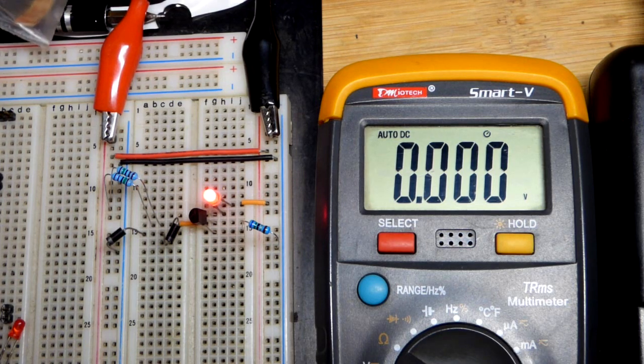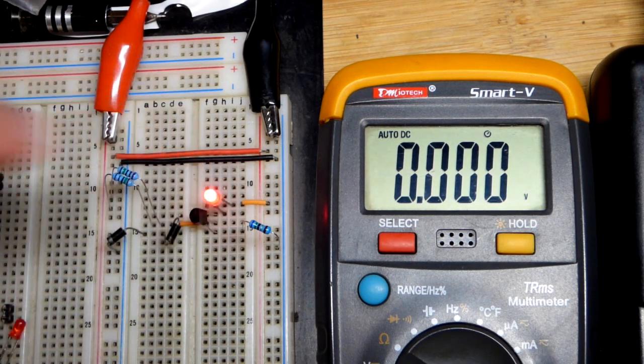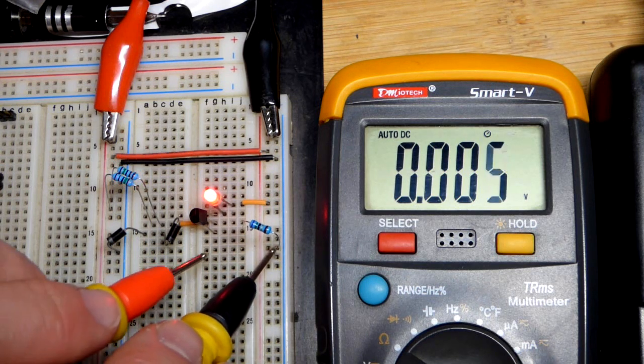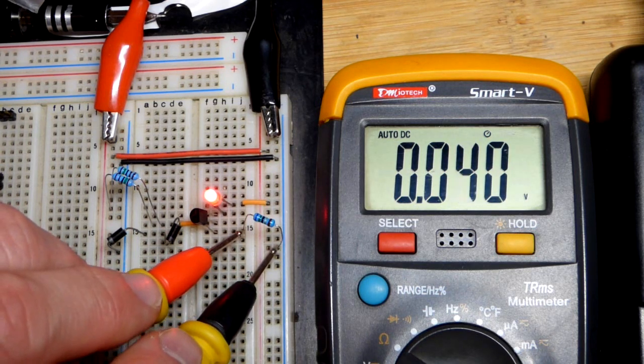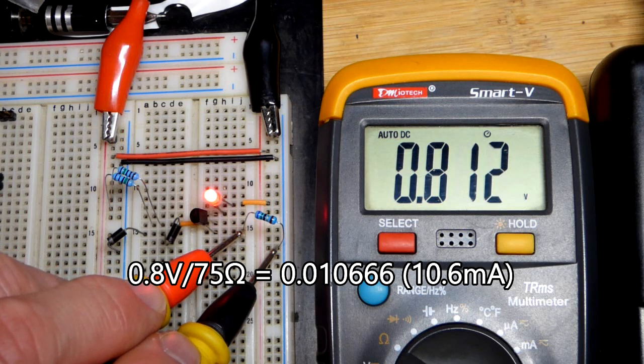There's better ways to make a current source. This is more just kind of an educational look at what's going on. And when you see an inefficient circuit, you understand why the efficient ones are better.